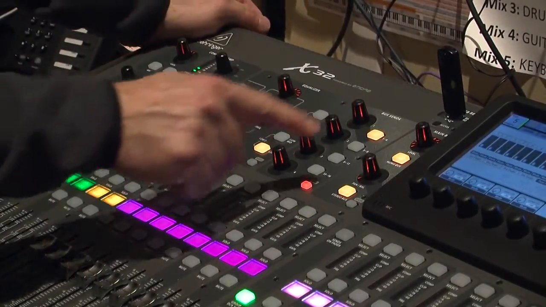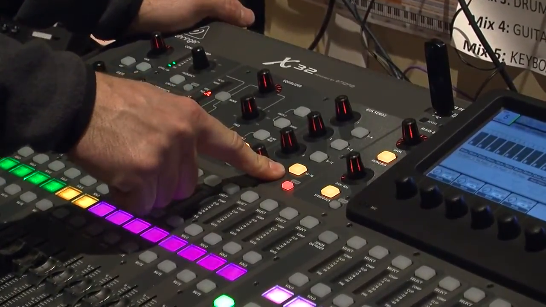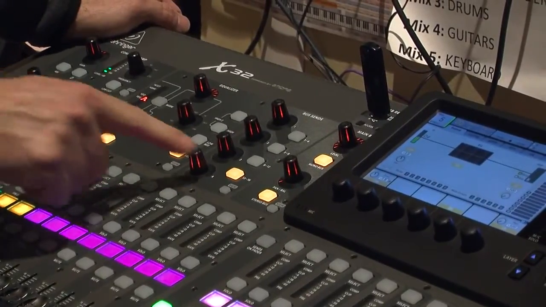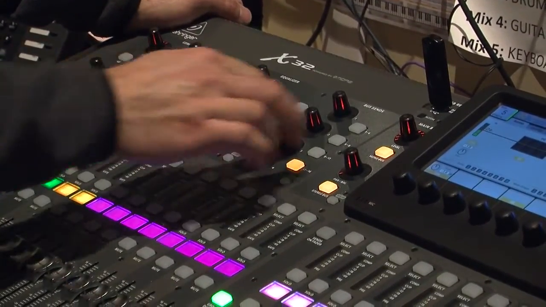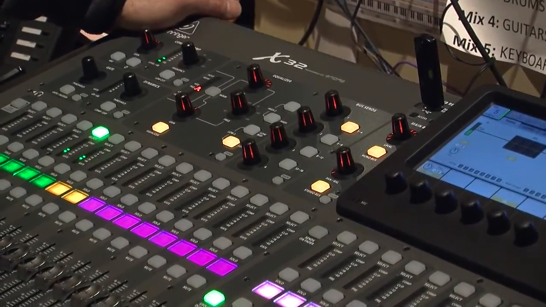Keep in mind that if you're down here and you zoom out and go back in, it still stays where you were. Even if you jump channels, it still stays there. So you have to remember, if you want to mess with the monitors, you got to go back to that first group of 4.